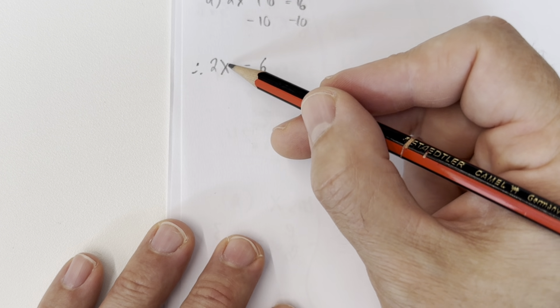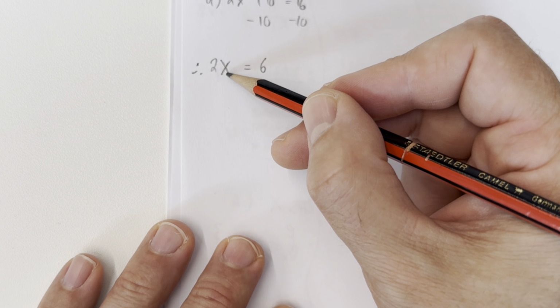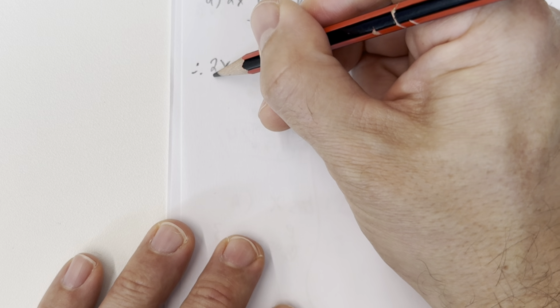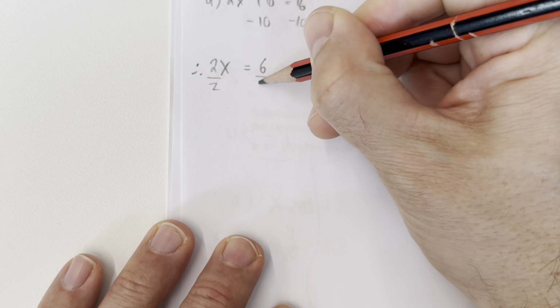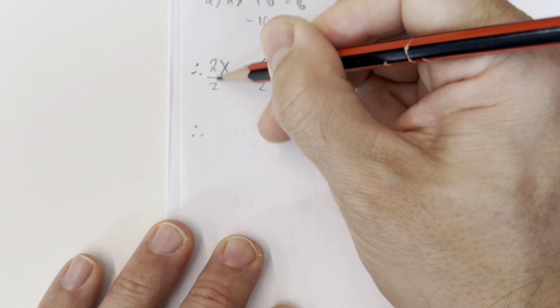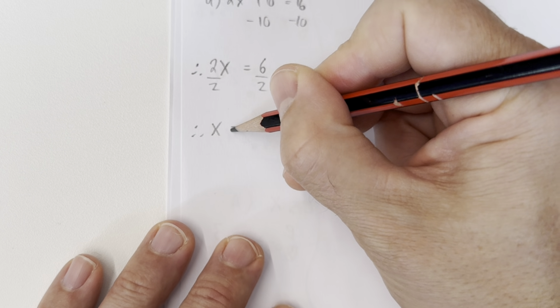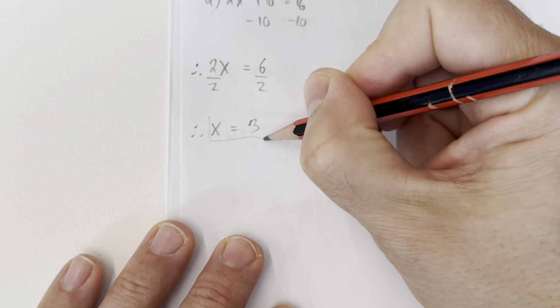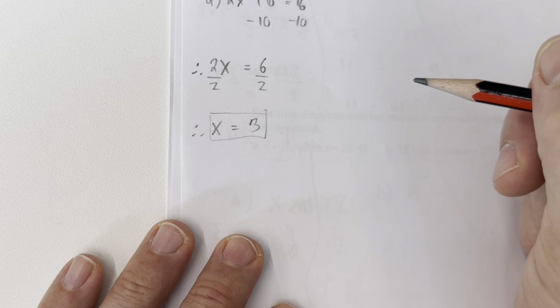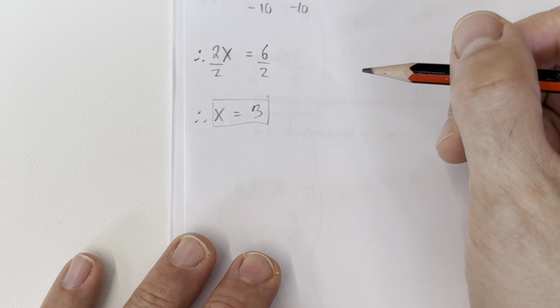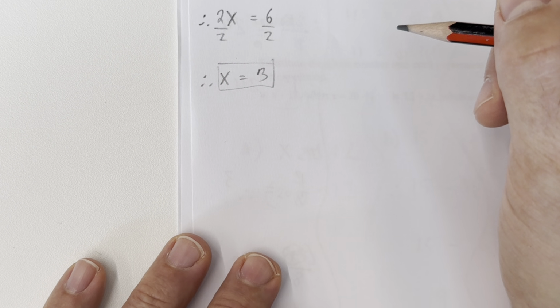Next step. Okay, now we can go for the variable of x. It is being multiplied by 2, so we can divide by 2. That goes away because 2 divided by 2 is 1. So I have 1x equals 3. x is 3.